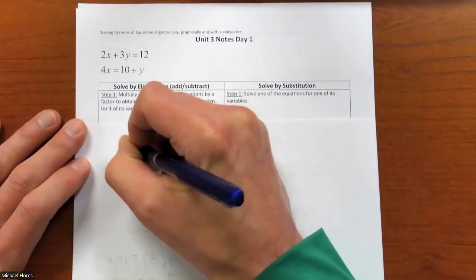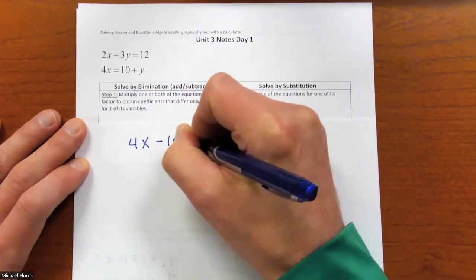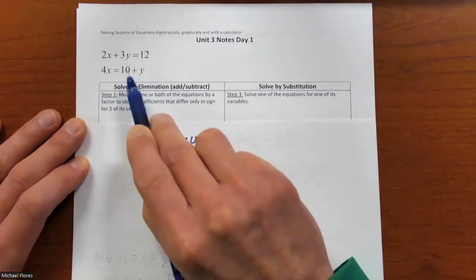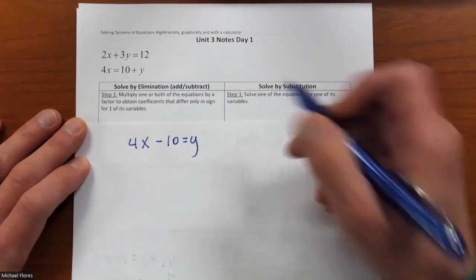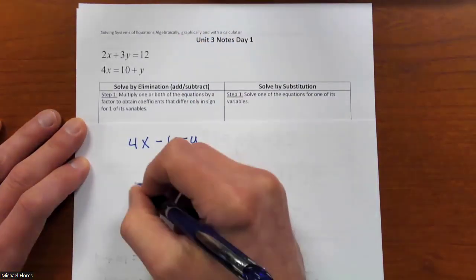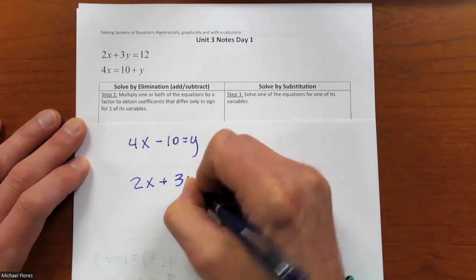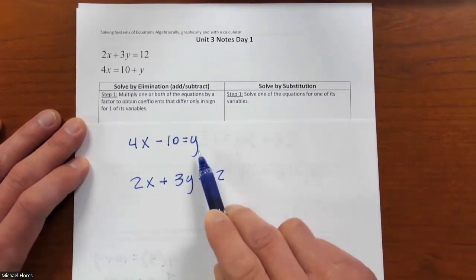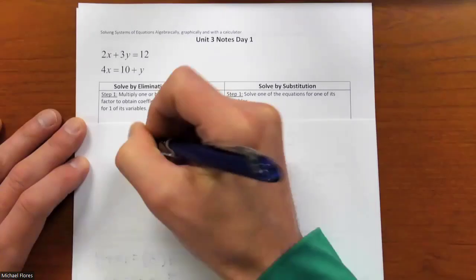So I'm going to do that. We would have to subtract both sides by 10. Okay, so you see what I did here? I took that system and I subtracted 10, moved it over there with 4x, and this is now what we currently have. Now let me copy down this top system here. 2x plus 3y is 12. We know what y equals now. y is 4x minus 10.